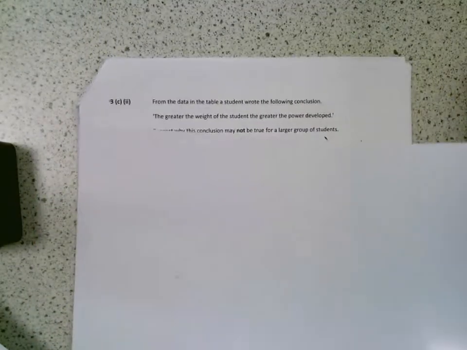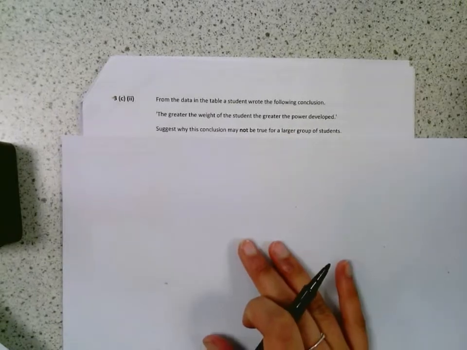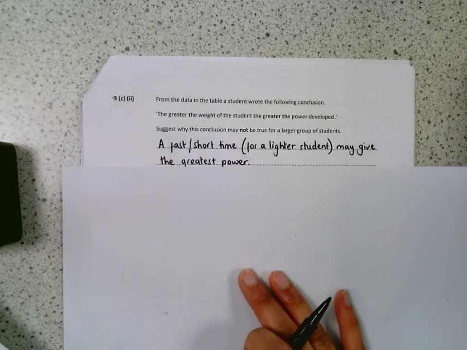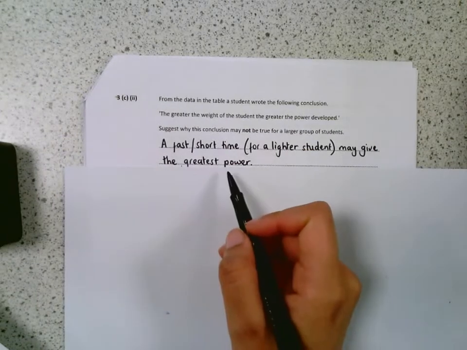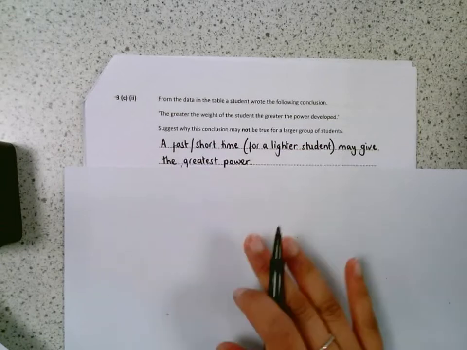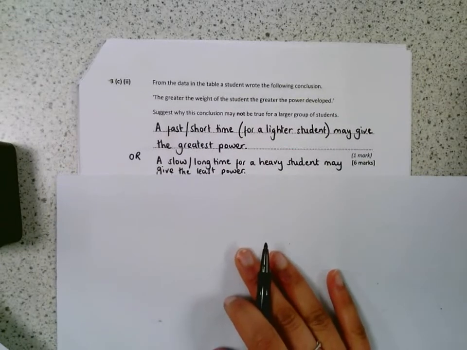In this next question, suggest why this conclusion may not be true for a larger group of students. Well, a fast or short time for a lighter student may give the greatest power, and of course the inverse is also true, so a slow or long time for a heavy student may give the least power.